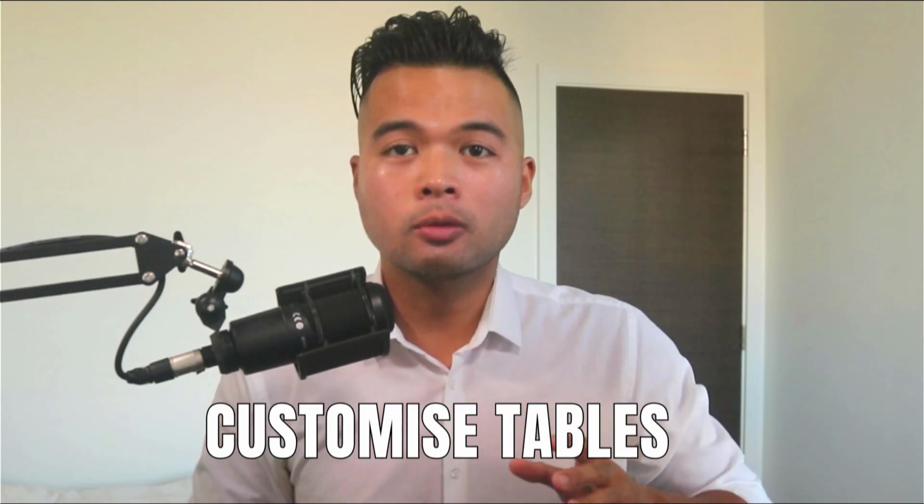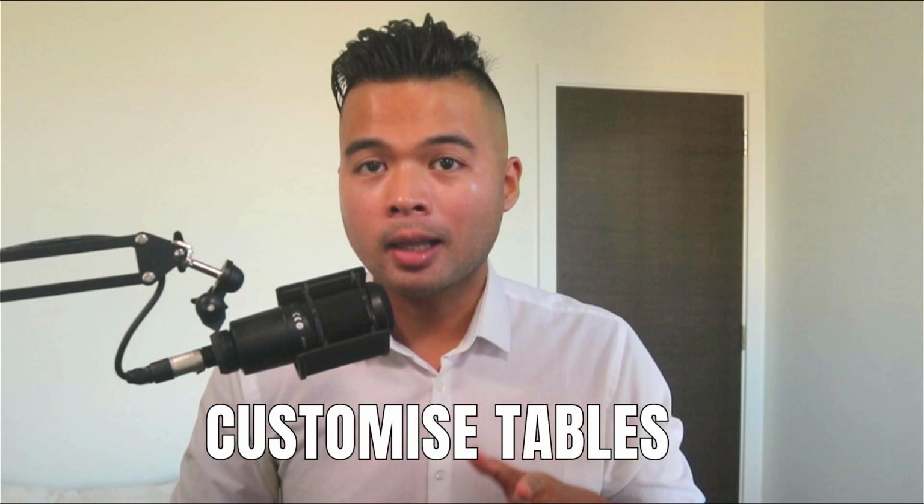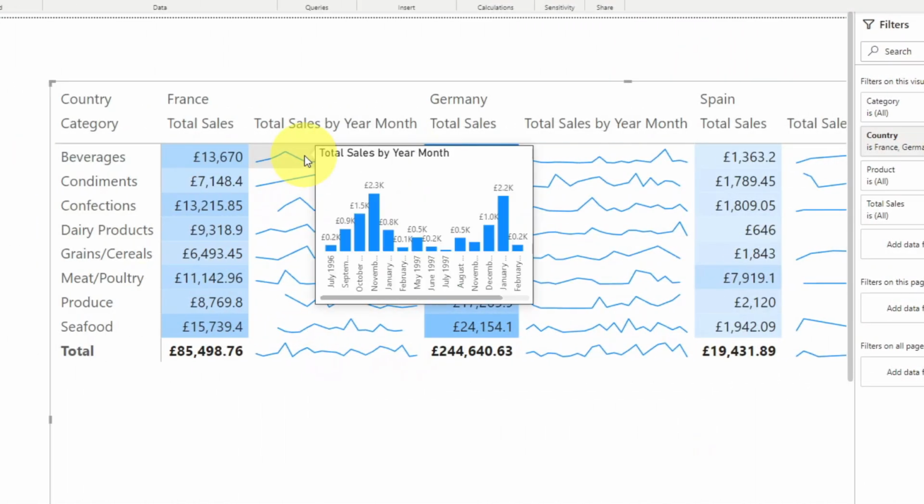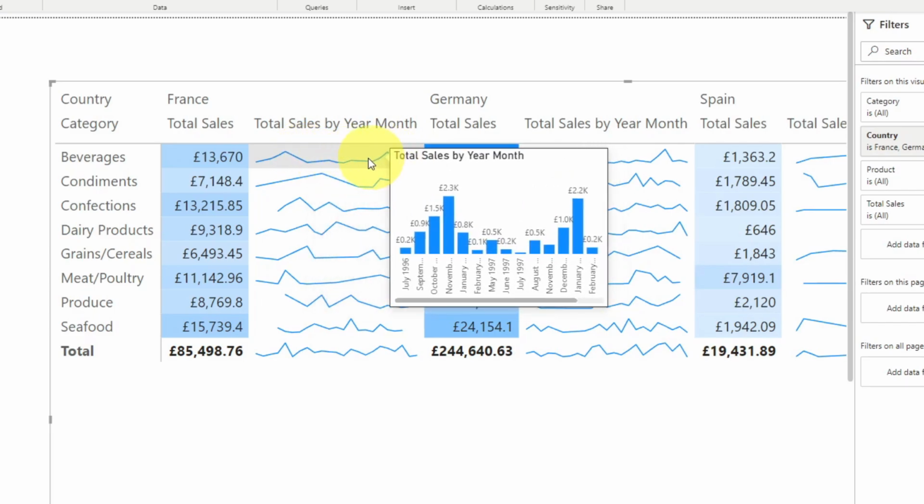In this video, we're going to have a look at how you can transform the default and standard tables that you use in Power BI into something like this, where at a glance, your users can dissect the information that you have in your table. All of that and more. So without further ado, let's get started.